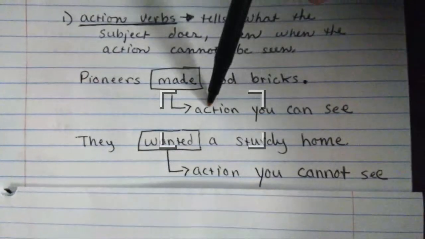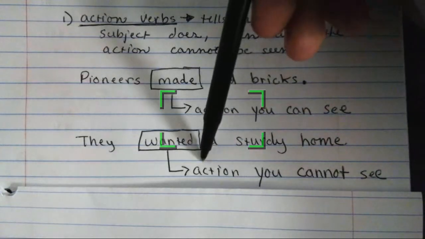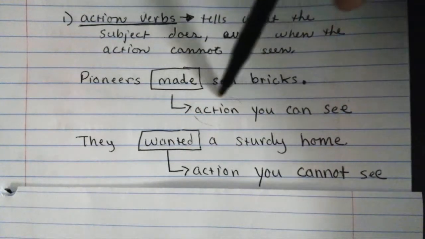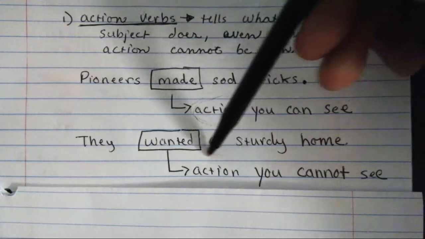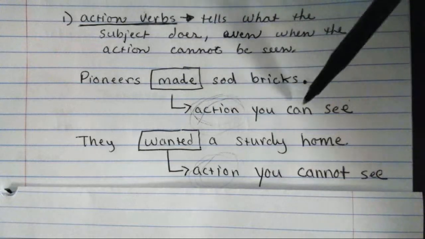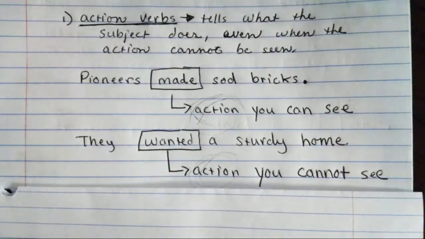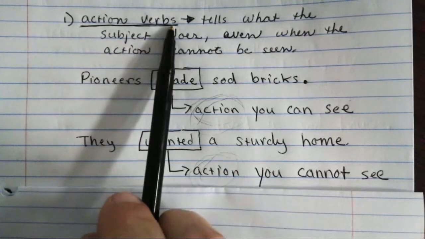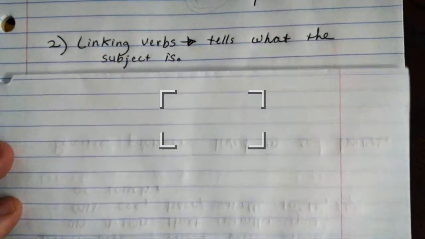Action verbs can be actions that you can see and actions that you cannot see. But what is the similar word in both of these definitions? Action. It's something that you can see or may not see. So our first type of verb is what again? An action verb. Our second type of verb is a linking verb.